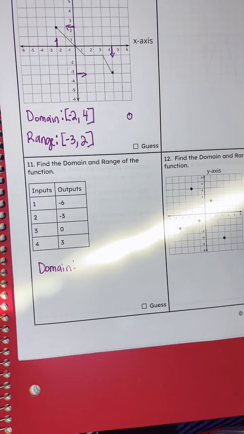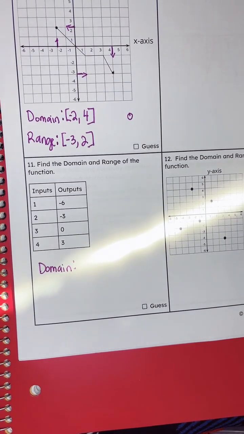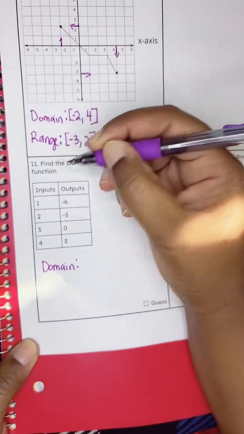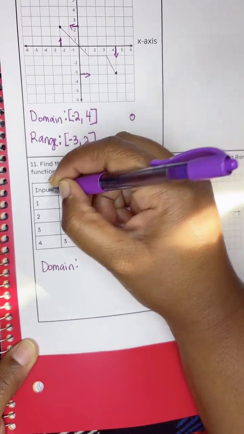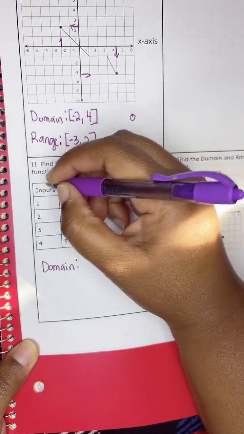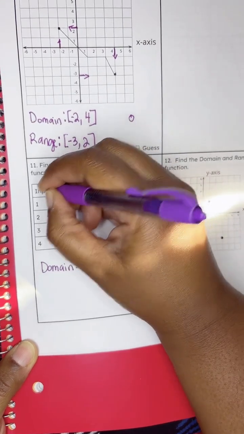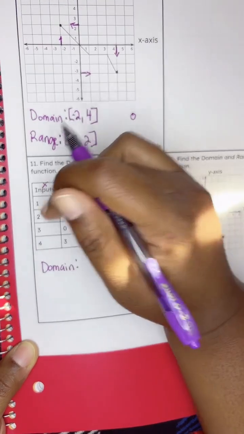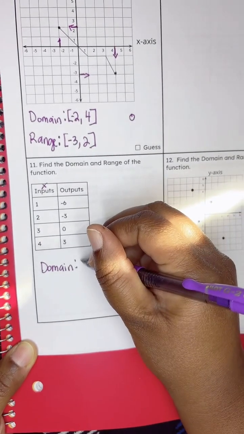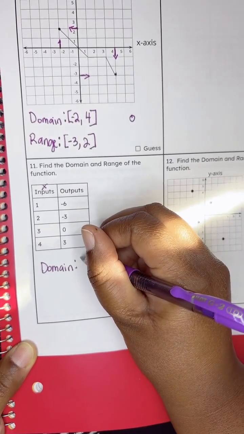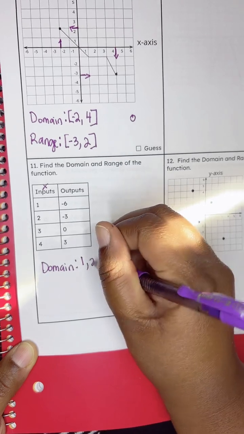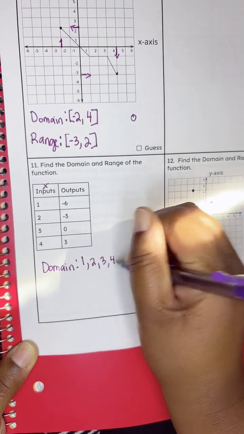Okay. All right. Inputs are another way of saying domain, another way of saying x's. These are the inputs. So this is our domain, which is 1, 2, 3, 4.